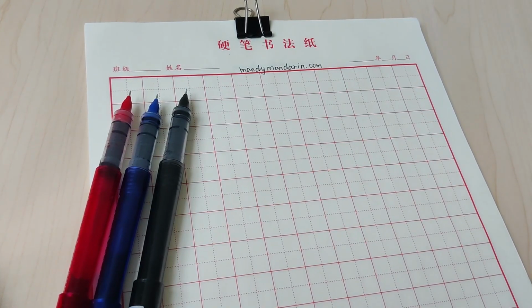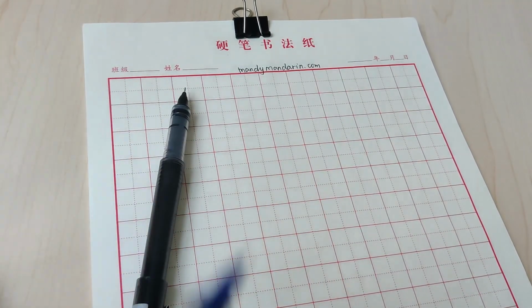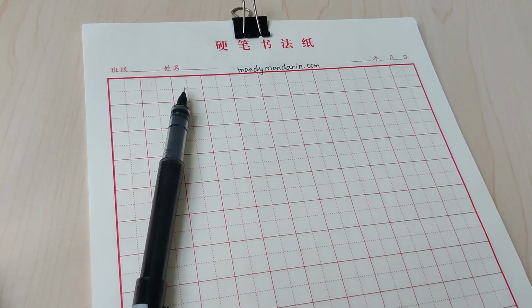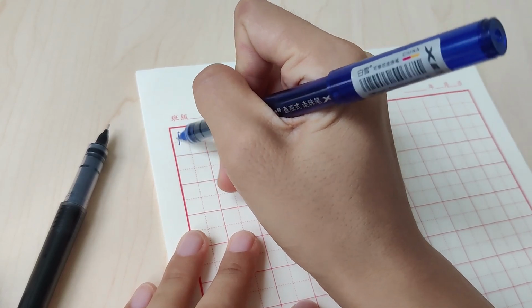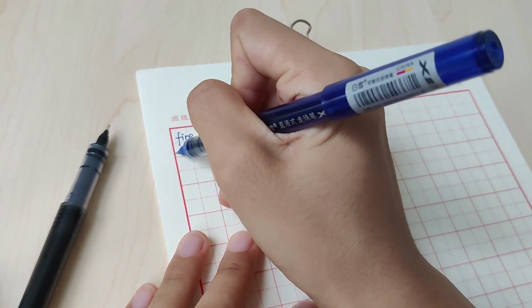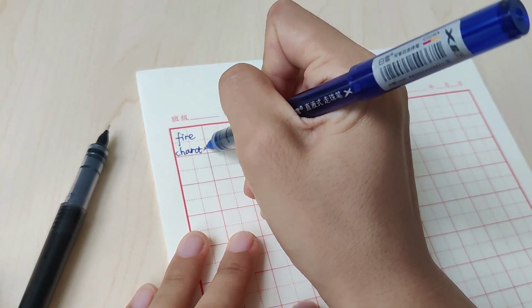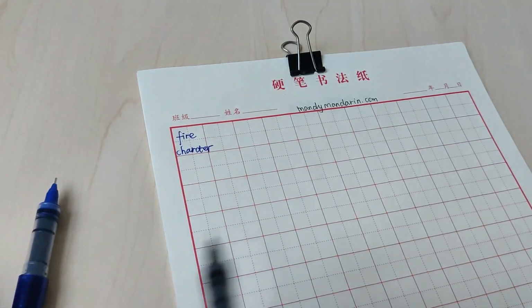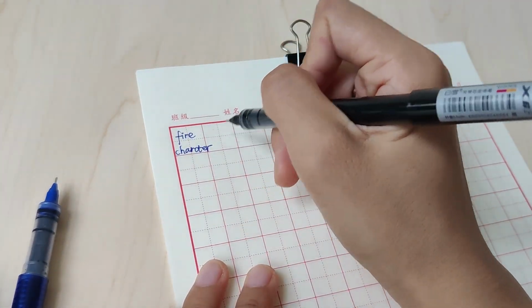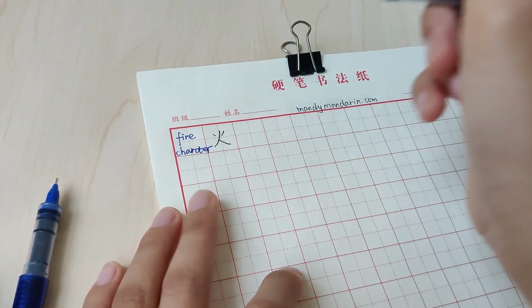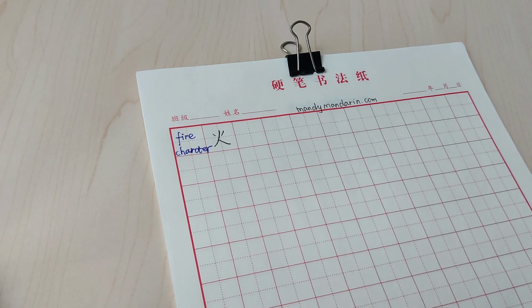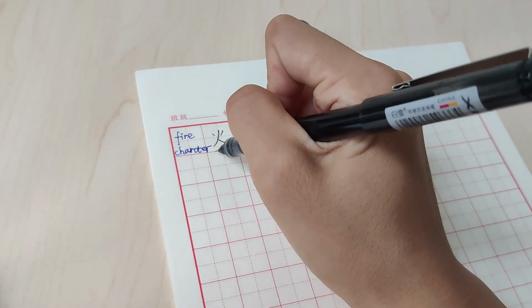First of all, we need to distinguish the fire radical and the fire character, right? So, the fire character. As a character, it covers the whole box. 1, 2, 3, 4. Fire character, 火.